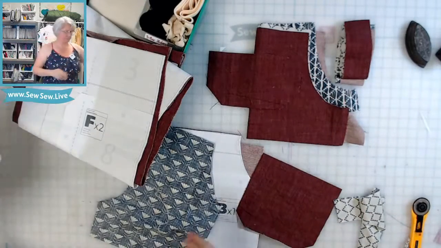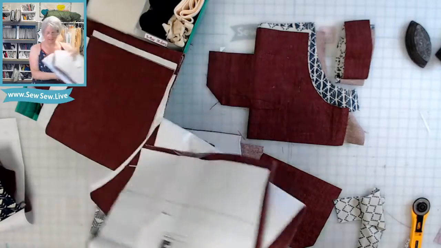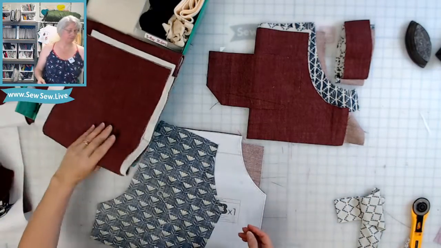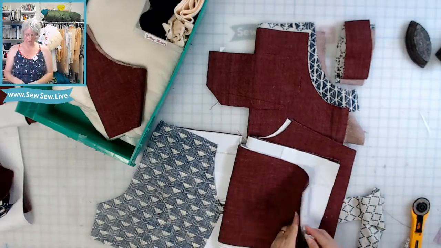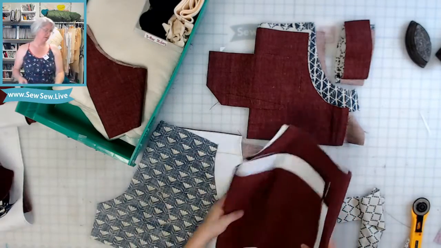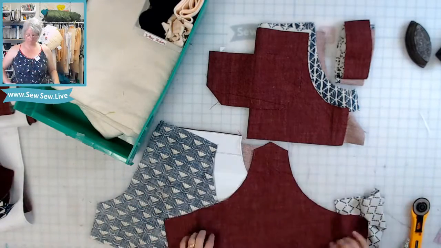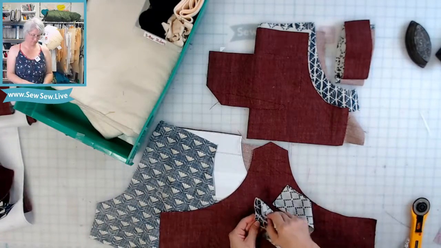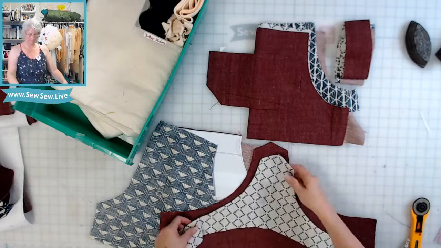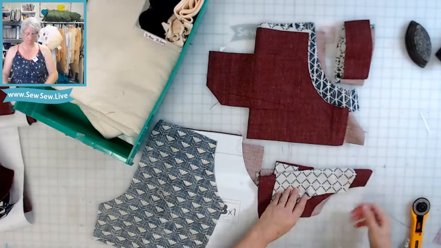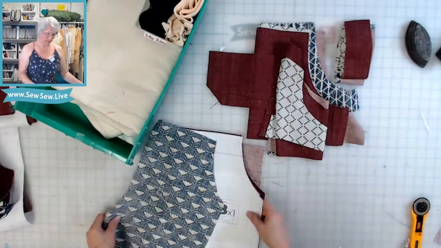This is the back leg, so you're going to get the pocket. This is the front leg. Here's the other bib. Bib facing. And then here is this leg.